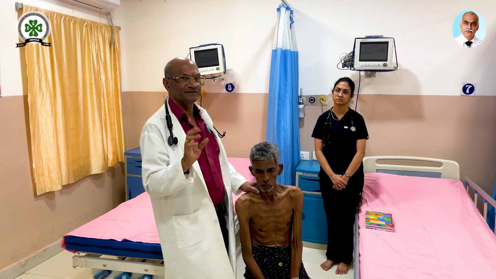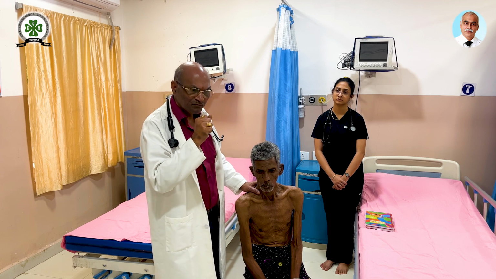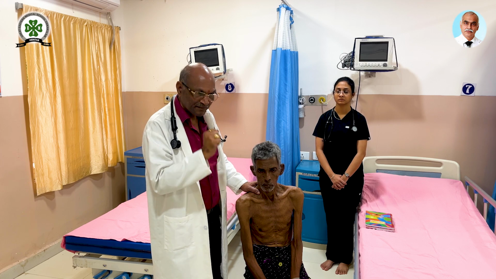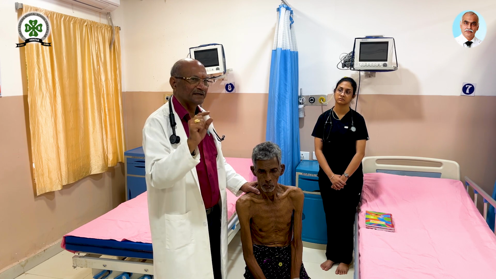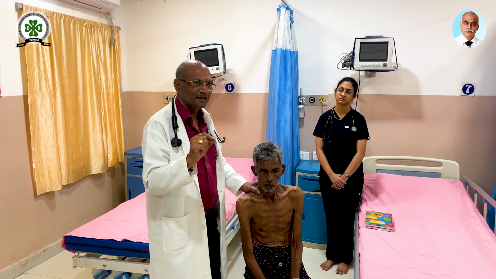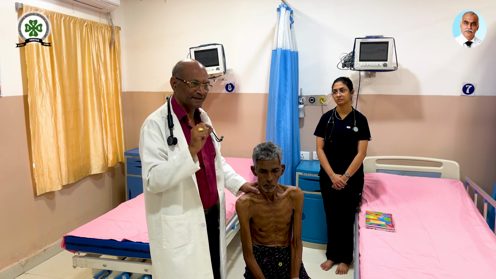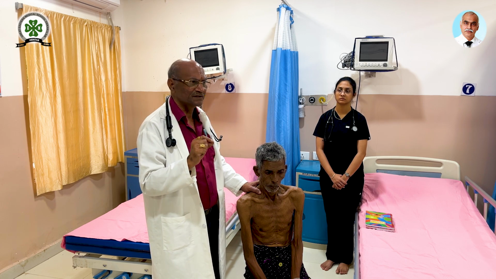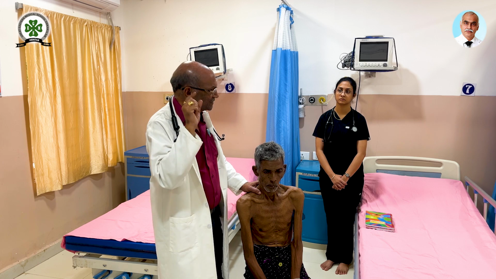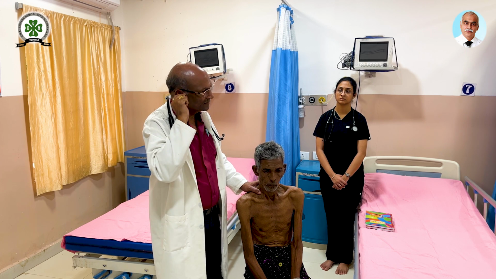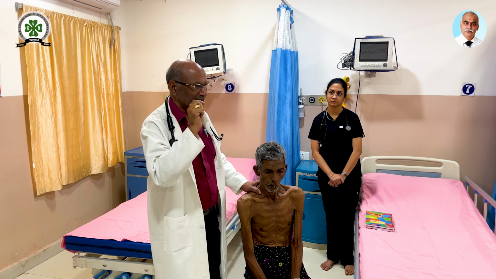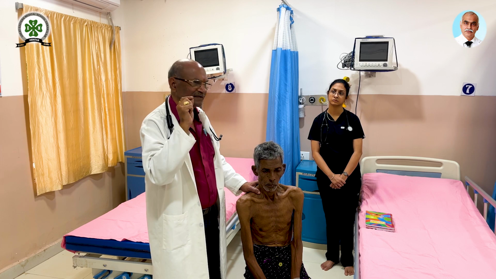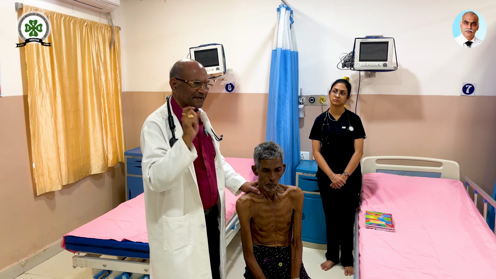So these are the crepitations. If you just blow through a small tube into fluid and try to make bubbles that rupture, you will be able to hear crepitation-like sounds. Whereas fine crepitations you can mimic by drawing your hair close to your ear and rolling the hairs between your fingers, you will find a sound akin to fine crepitations.